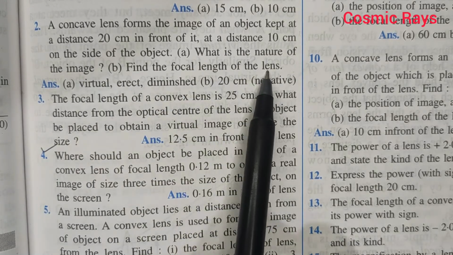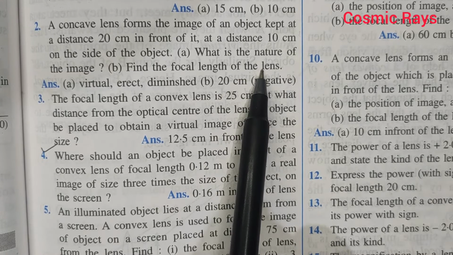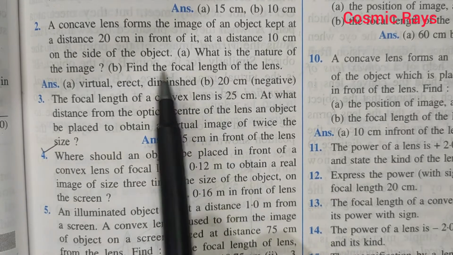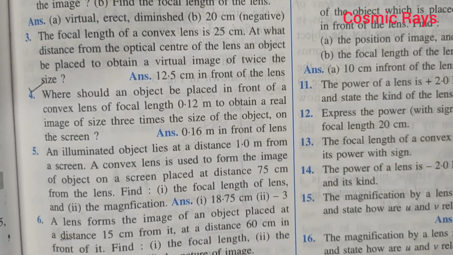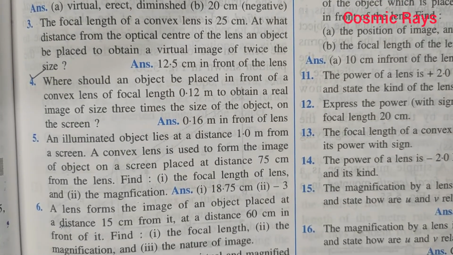Find the focal length of the lens. Just look at the sign convention and use the lens formula, and you will be able to solve this. This is very easy. So we move on to the next question, that is question number 3.